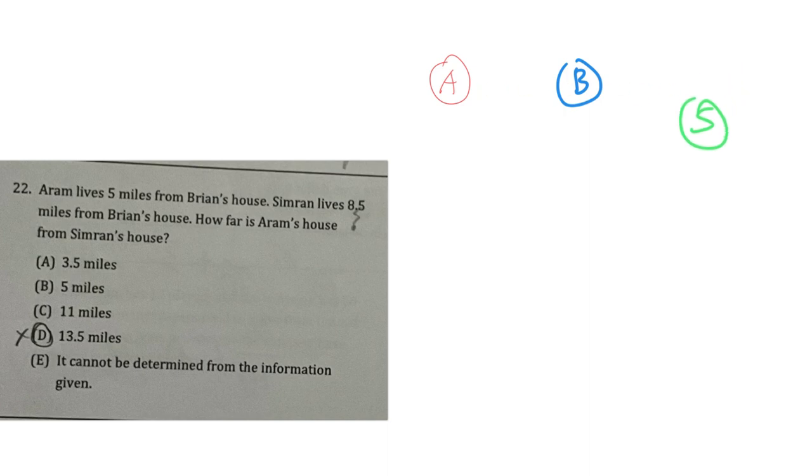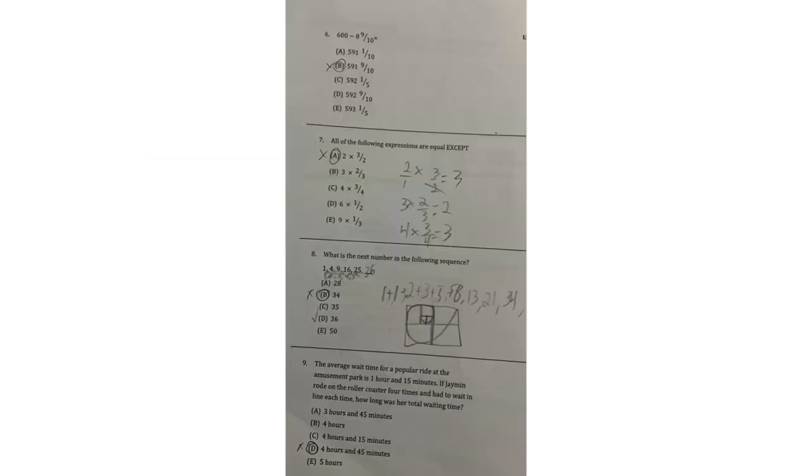But the problem is that you don't know. For all we know, this person is like here, and therefore that's 5 miles. And sure, this is 8.5 miles, but now the distance between these two is a little bit less than 13.5. So the bottom line is, since we don't know how these houses are positioned, we have no way of knowing what the true relationship is between Aram and Simran. So therefore the answer is E. So it's this.